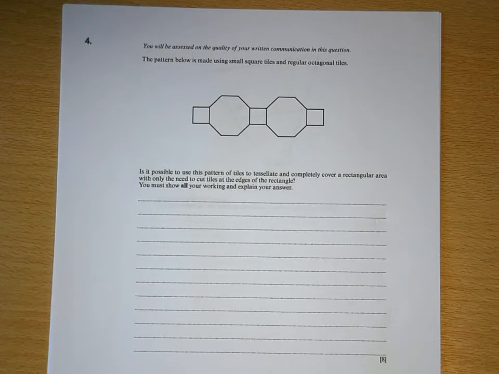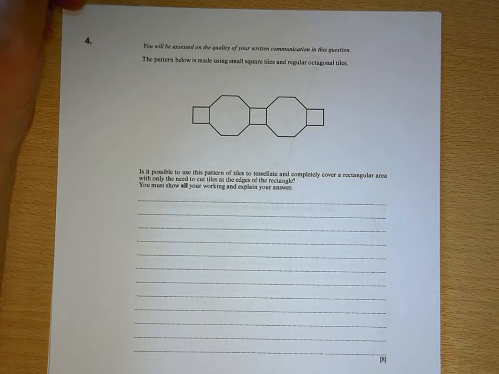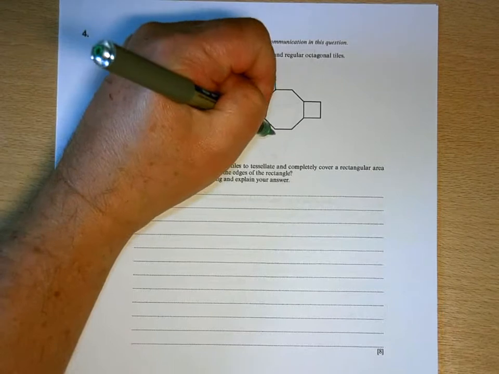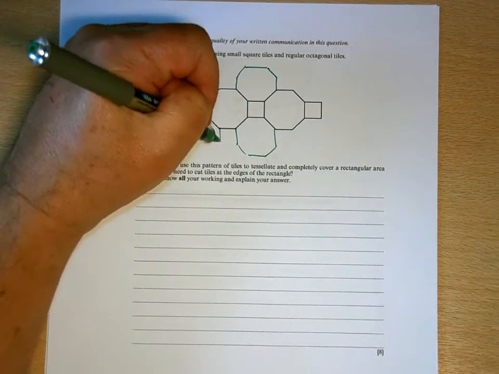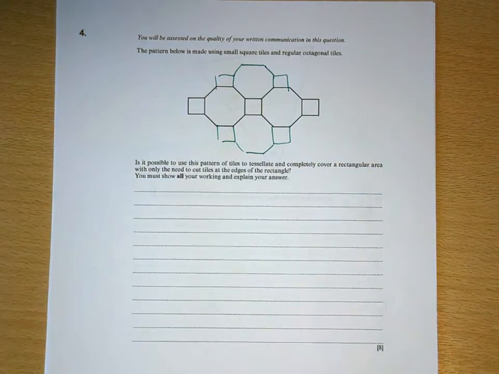Question 4. So this is a QWC question, or OCW as they're now known, where you're going to be credited 2 marks for how you organise and explain your work. So the pattern below is made using small square tiles and octagonal tiles. Is it possible to use this pattern of tiles to tessellate and completely cover a rectangular area with only the need to cut the tiles at the edges of the rectangle? So basically, can you continue that shape without any gaps apart from on the sides of the rectangle? We can pretty much see just by looking at it that the case is yes, because we could have another octagon there and another octagon there, and then we'd have a square there and a square there. So we can see by sketching, but we have to show that that's actually true.